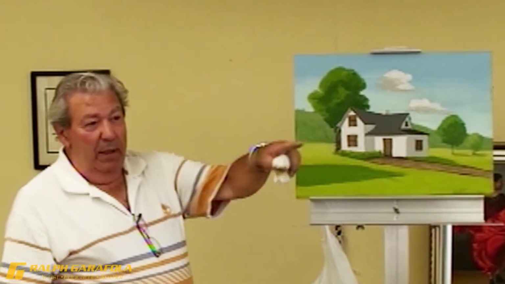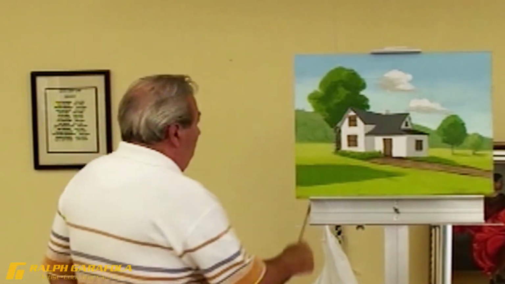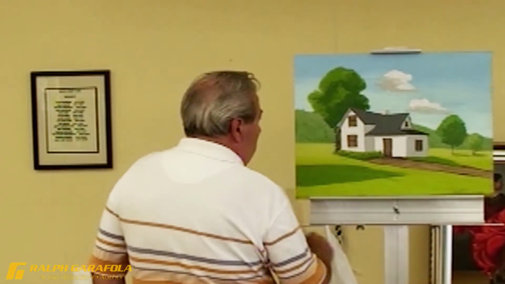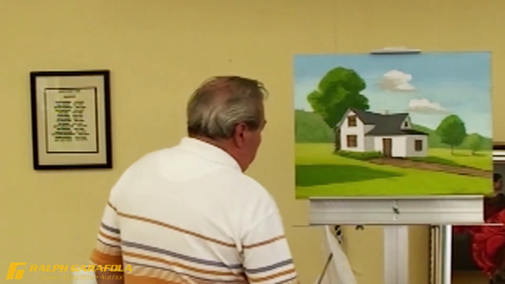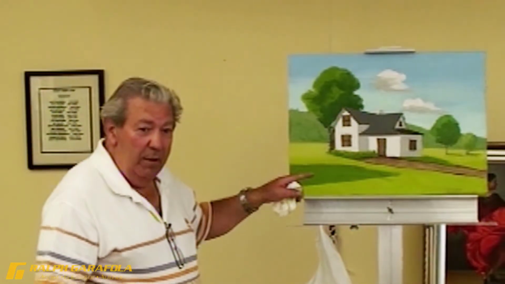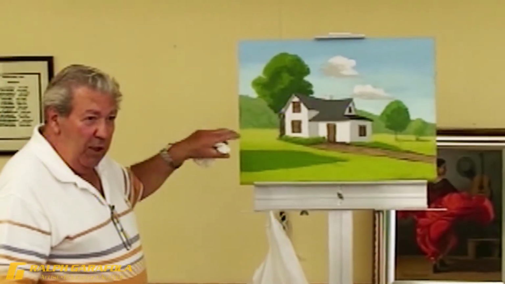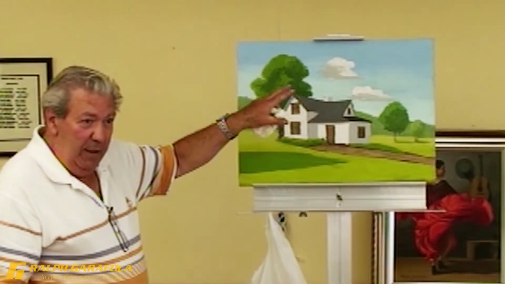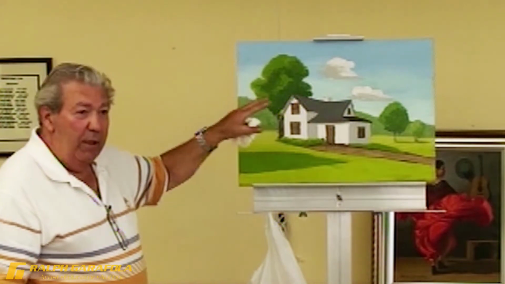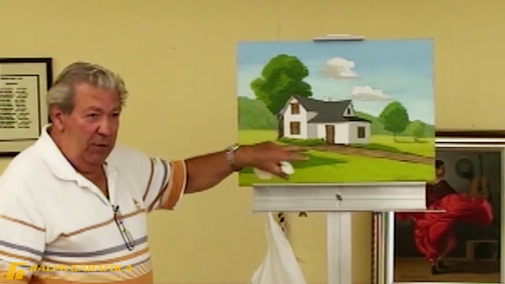If you were painting this scene today, the whole tree would be this value. All the grass would be this value. There's no sunlight, but there is the skylight. Don't forget, the shadows on a sunny day are lit by the sky. So on a cloudy day, it's all lit by the sky.